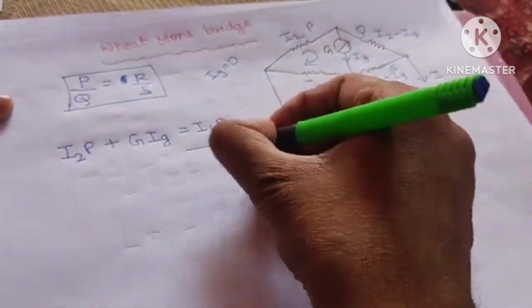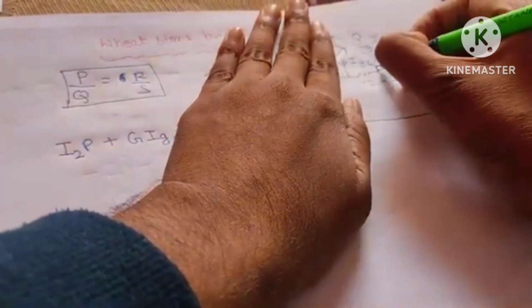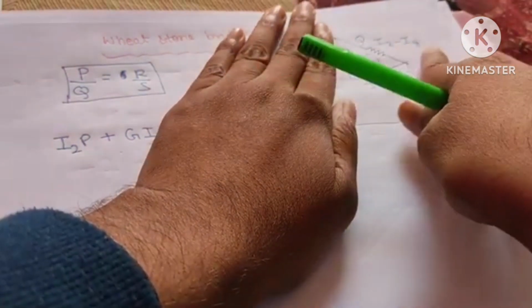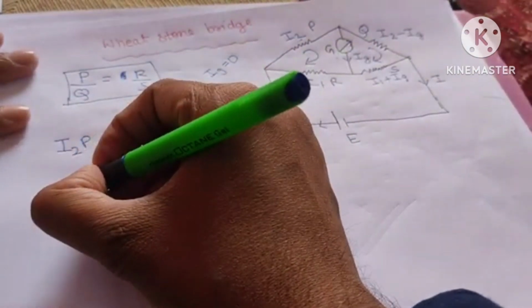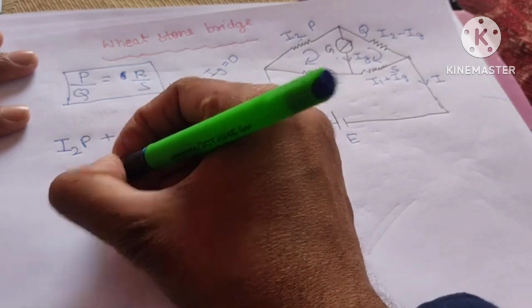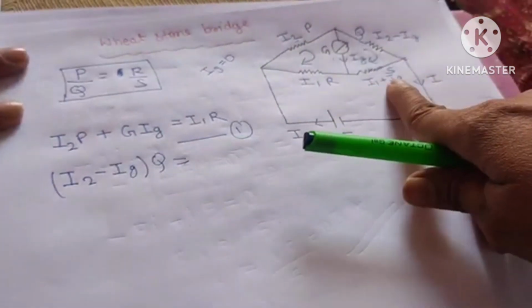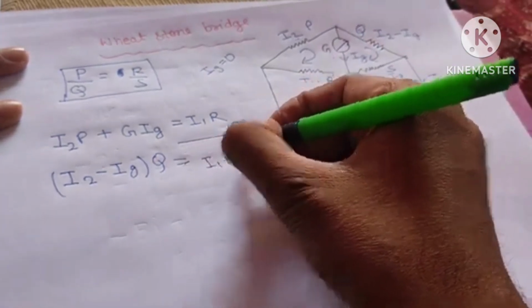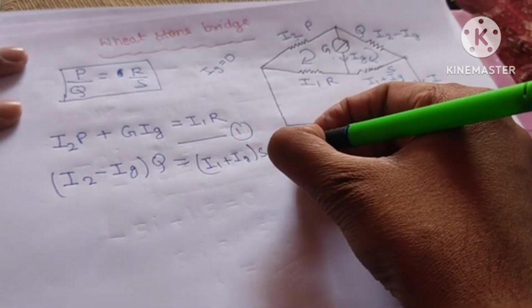Take this as equation 1. Now, don't think this exists. Now go for this. I'm taking the loop here: QI2 is equal to I1 plus Ig into S, and also Ig.